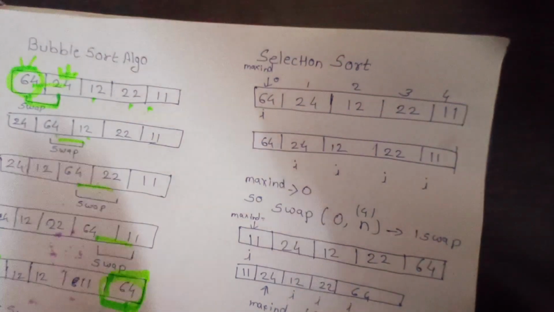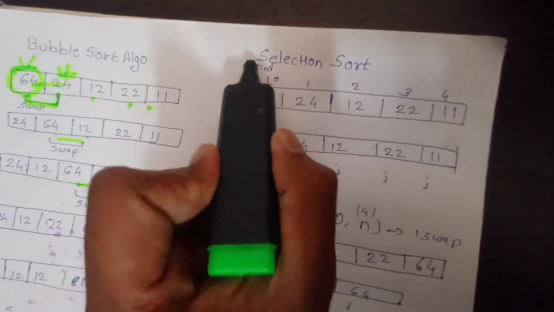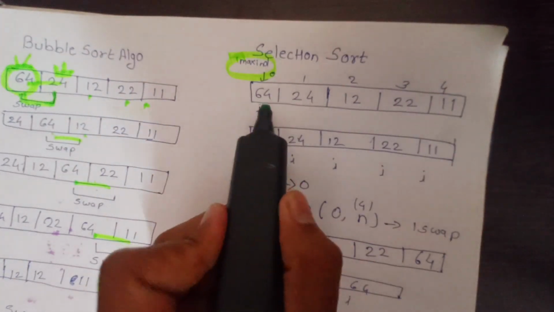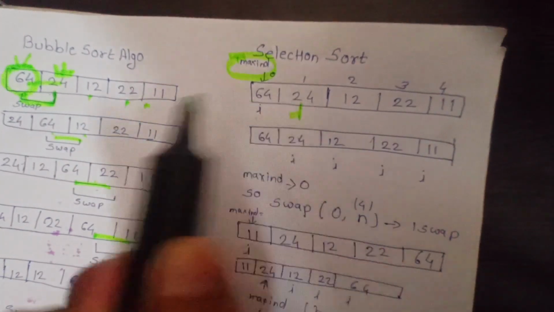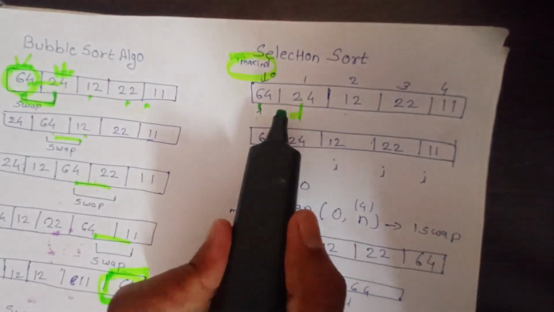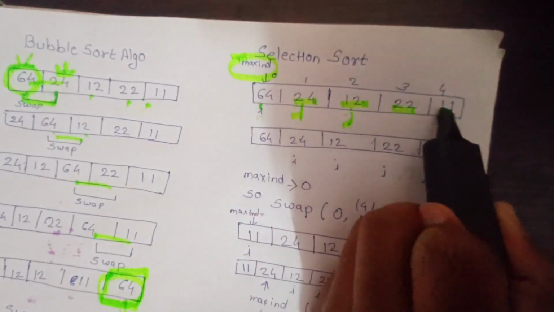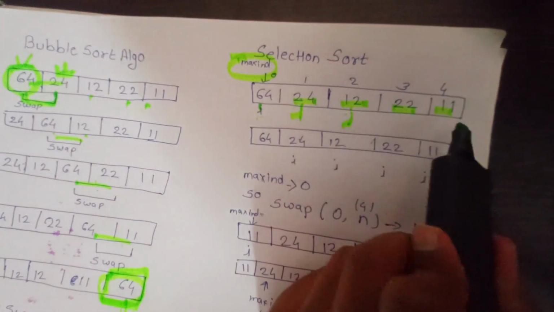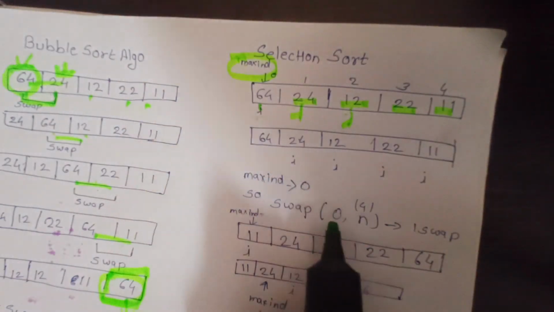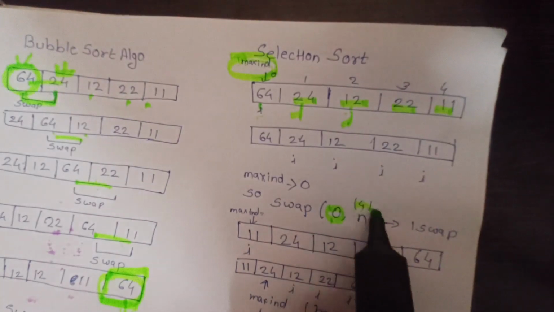What does it do? First of all, it has two loops. It selects the first element as the maximum element. Let's assume that for our case. Then it iteratively checks if the current element is greater than the maximum element; if so, that becomes the maximum indexed element. So it checks 24, 12, 22, 11. As you can see, none of these is greater than 64, so the maximum index will remain 0. Then we swap the element at index 0, the maximum element index, with our last element, that is index 4.